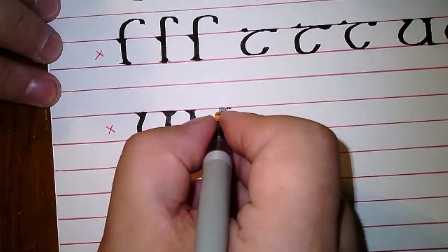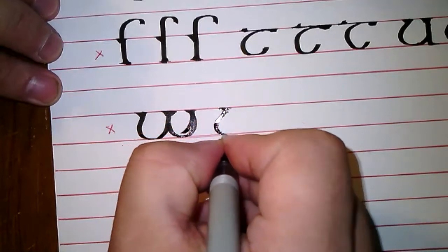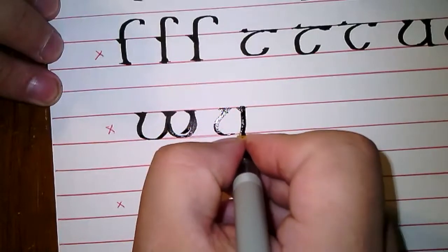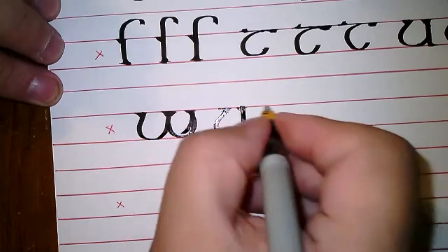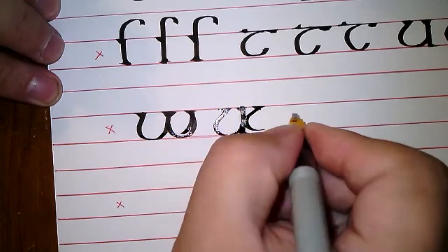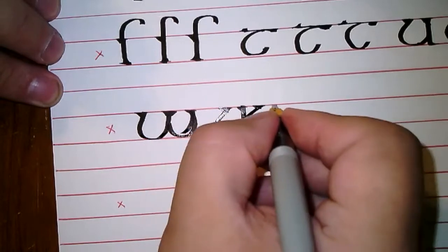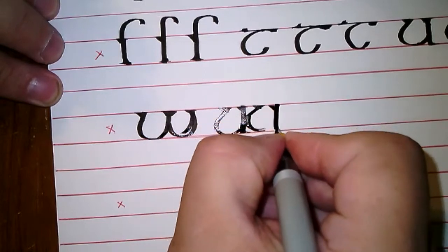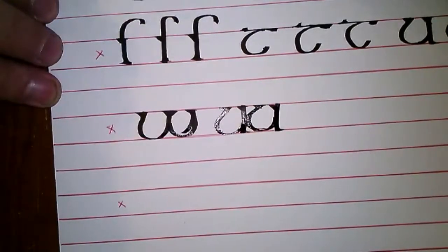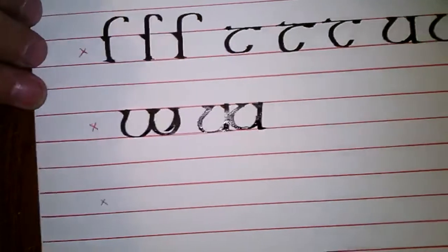Now, another way to do this is to have the U here and quite literally draw that second U so that they touch. And you have a double U. It really just depends on what you want to do, but those letters, the V and the W, do not exist in this script in period.